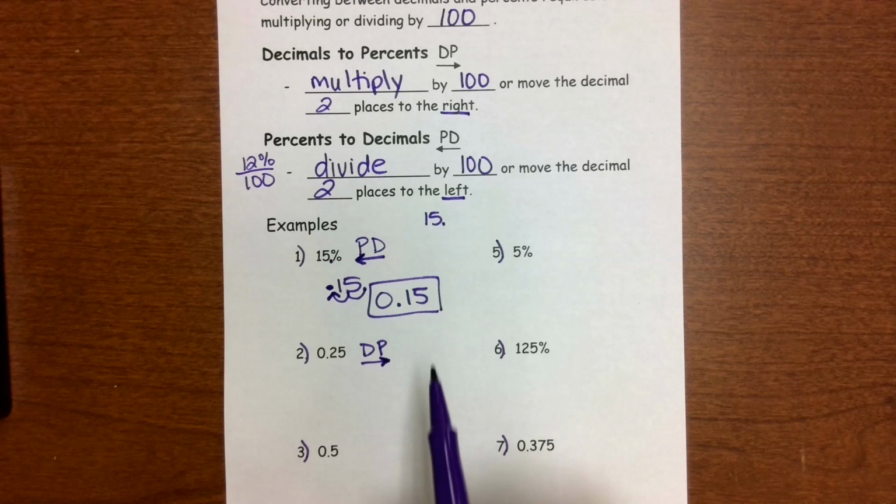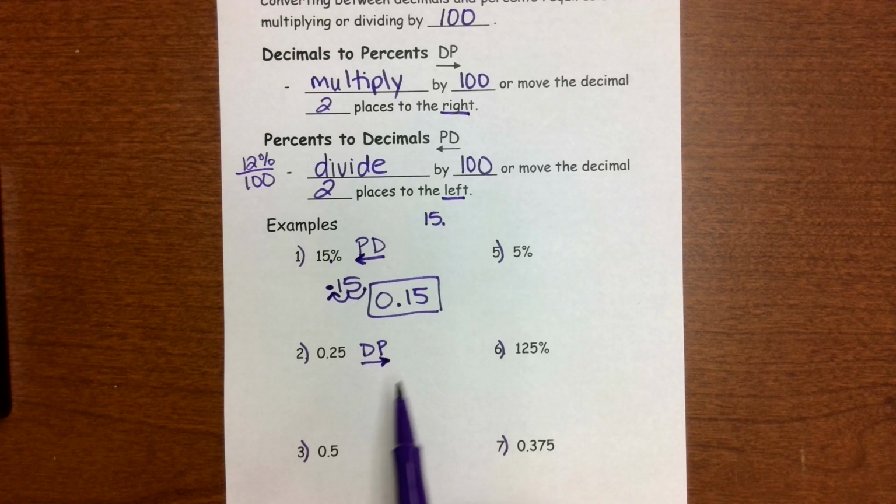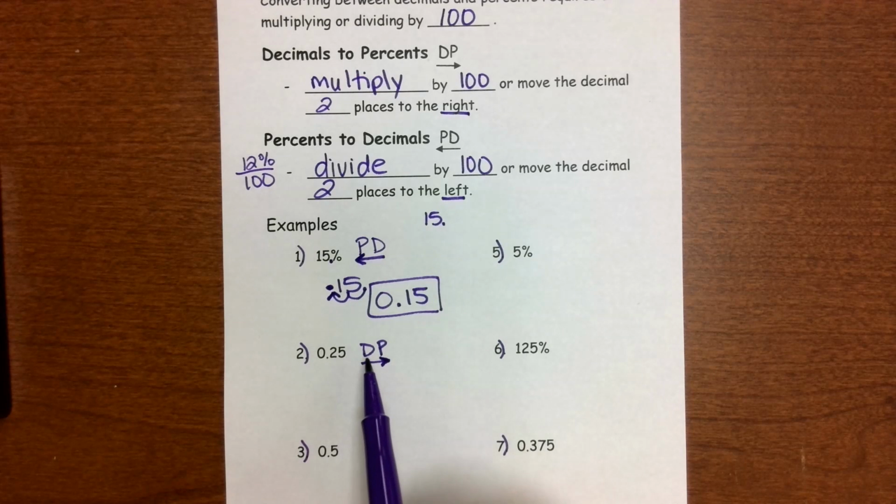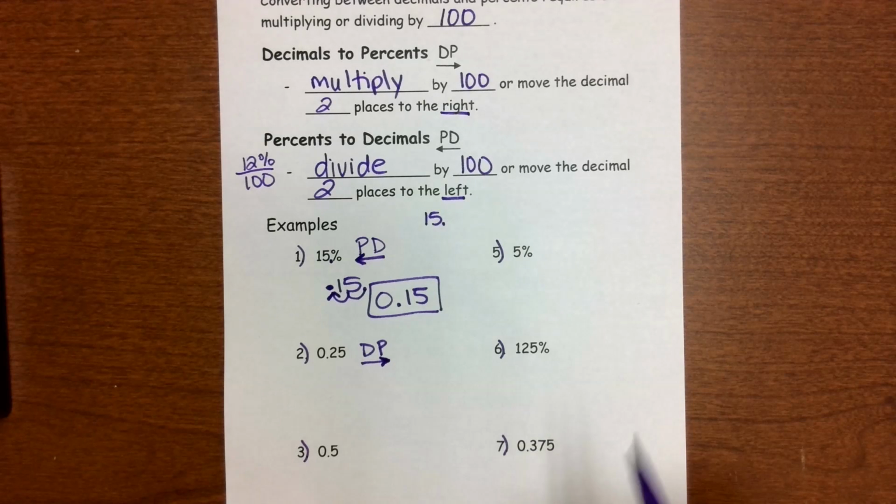My students here in school know that Dr. Pepper is one of my favorite drinks. So I always say DP, Dr. Pepper, goes to the right because it's the right choice.